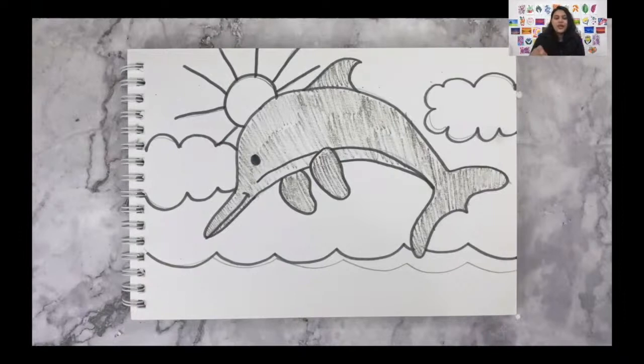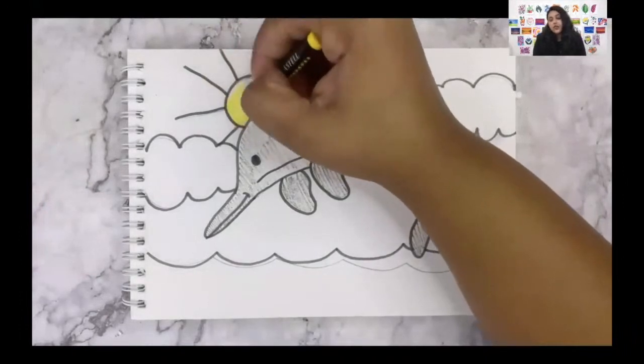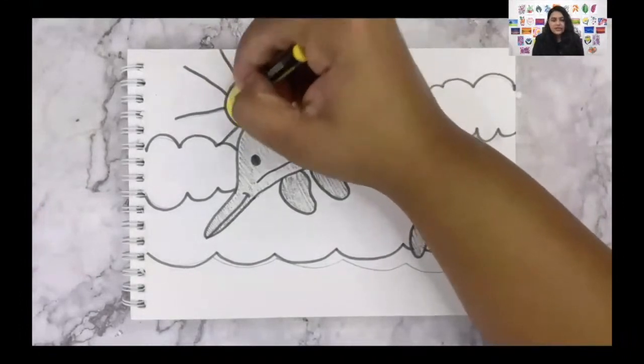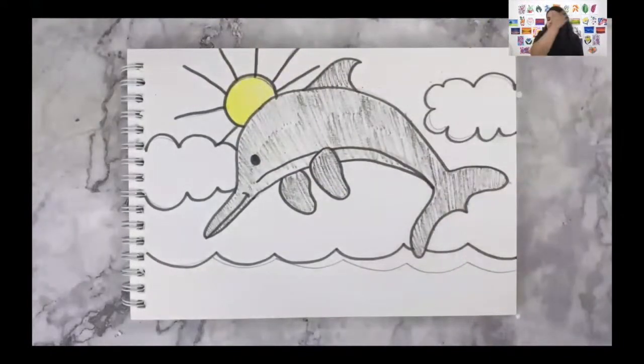You've done so well. Now, moving on to the next color, I'm going to take yellow for my sun. If you've added in anything else, for example a moon or a rainbow, you can get started with the coloring of that. Perfect. Awesome.